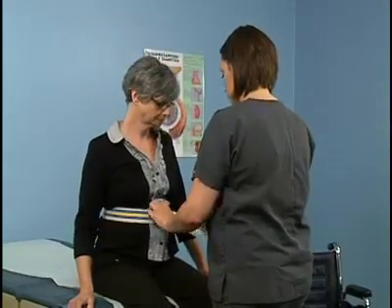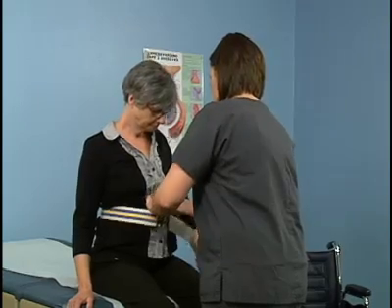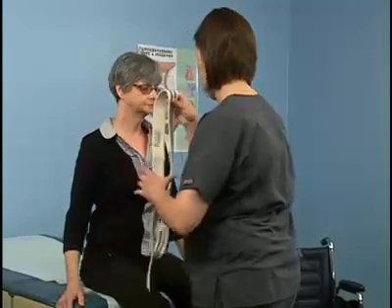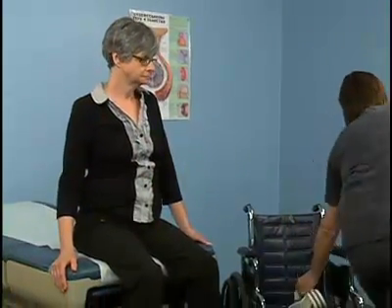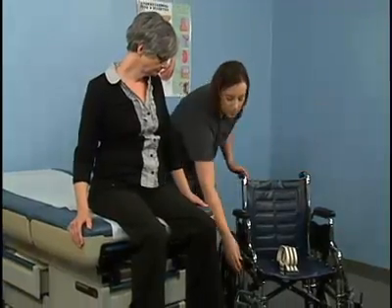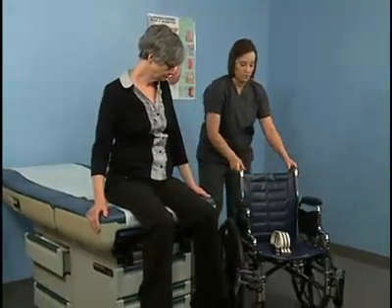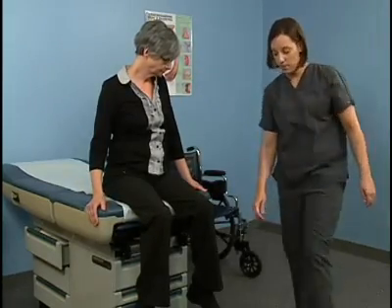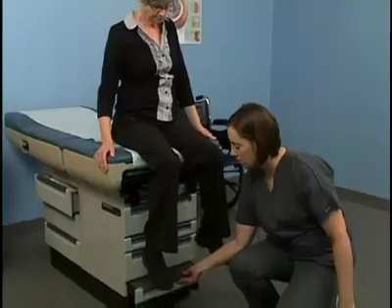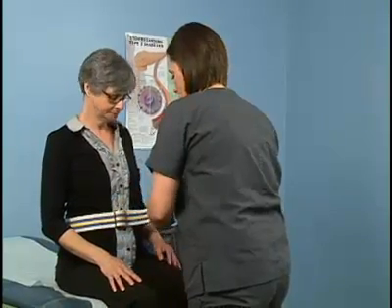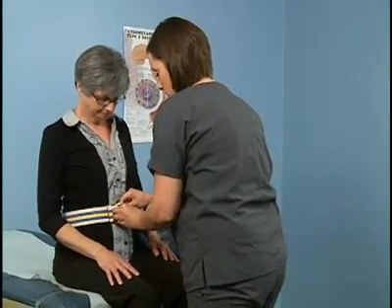Remove the transfer belt. Unlock the wheelchair and move it out of the way. Push in the footrest of the examining table. Stay with the patient to prevent falls. When the patient is ready to return to the wheelchair, put the transfer belt back on.